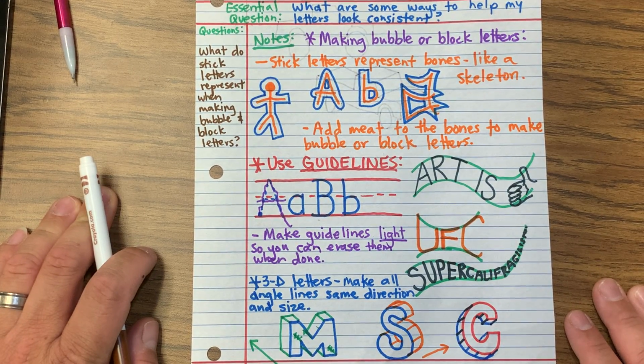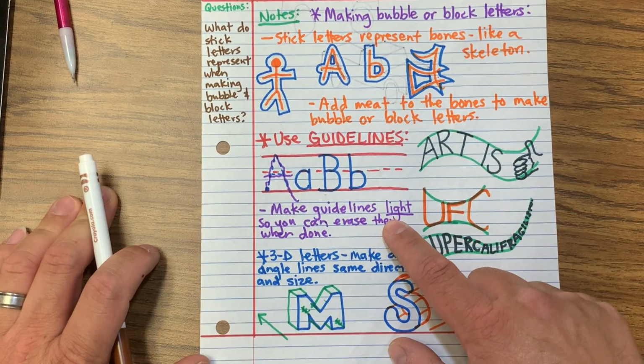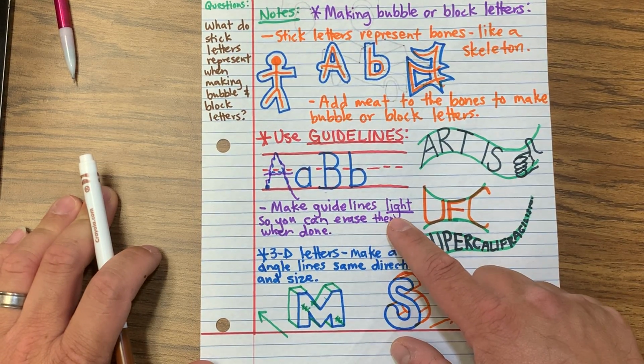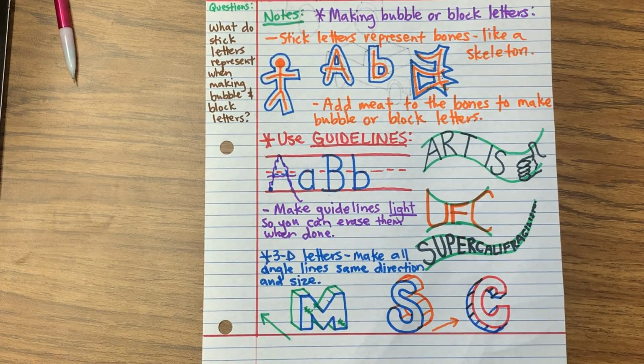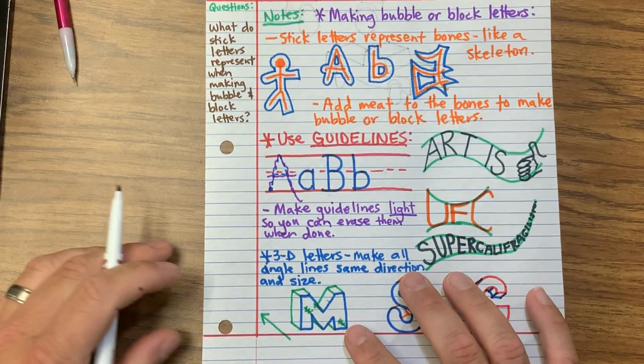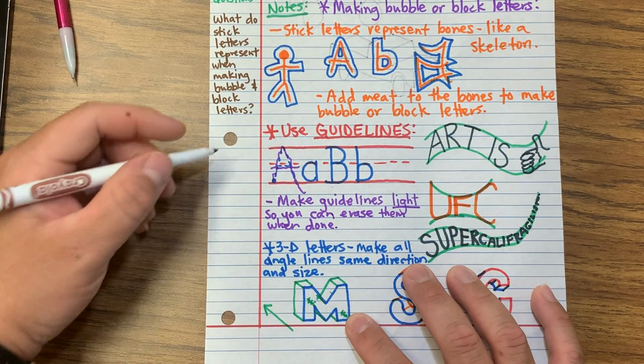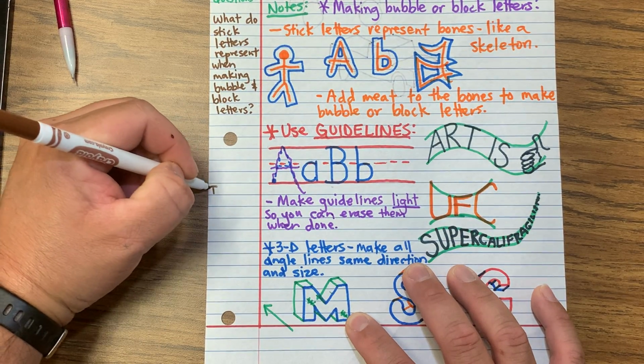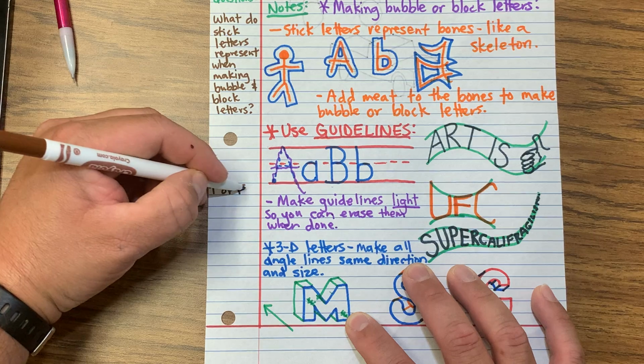So it says, add meat to the bones to make bubble or block letters. Use guidelines, make guidelines light. Oh, look, and I even underlined it. So maybe that's kind of important. And then what I tell students is, remember, you can make these questions into any type of form. So I'm going to try to make this easier. I'm going to go with a true or false question.